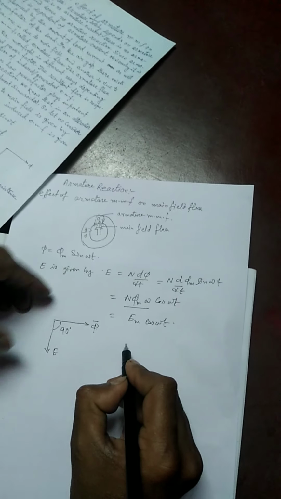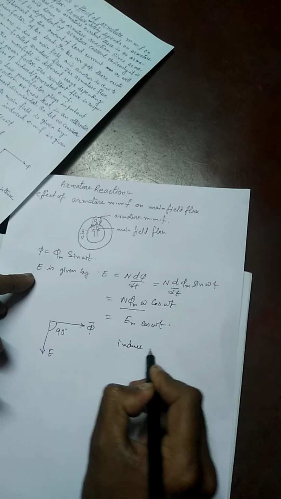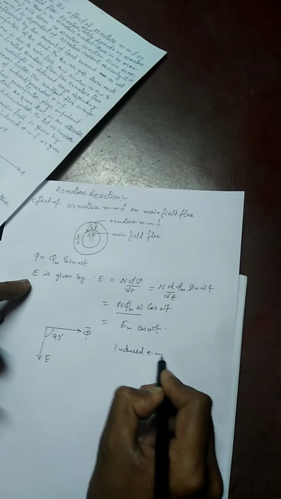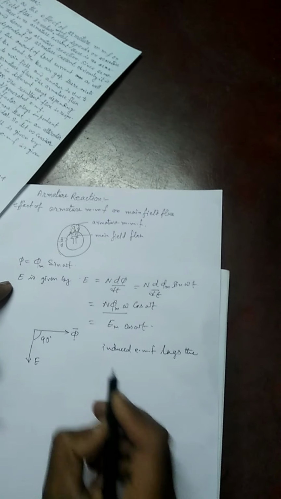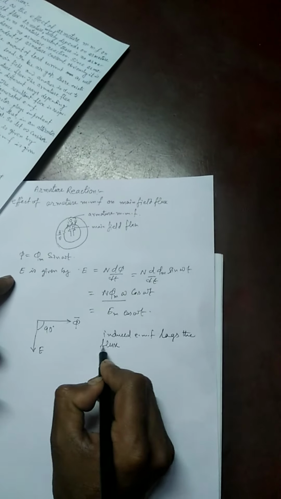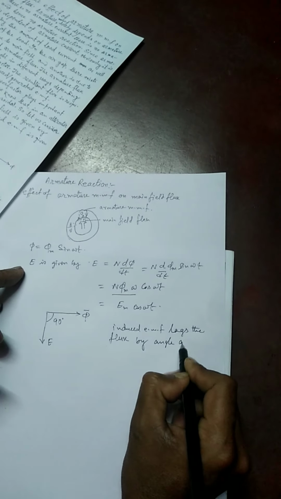Here the induced EMF lags the flux by an angle of 90 degrees.